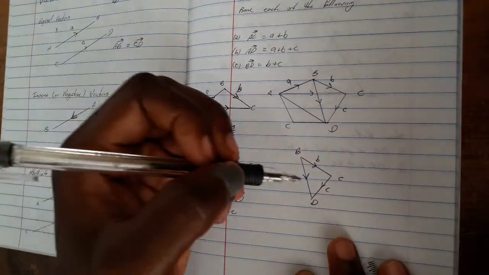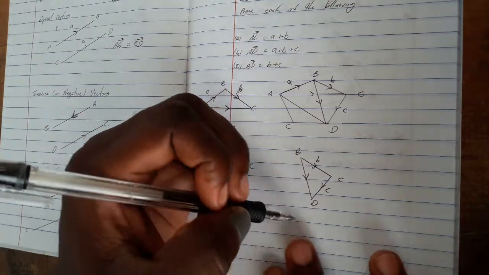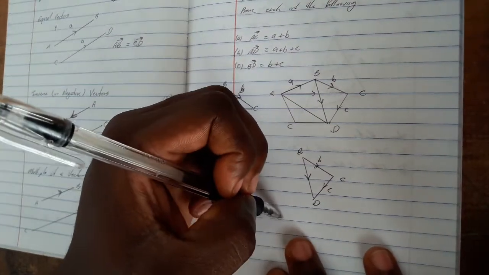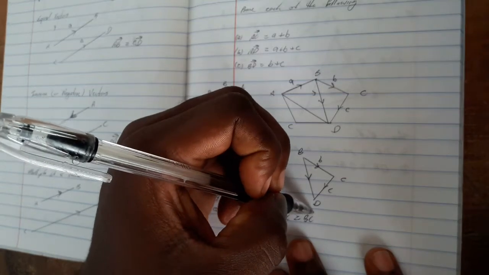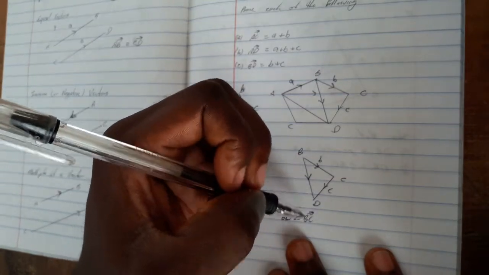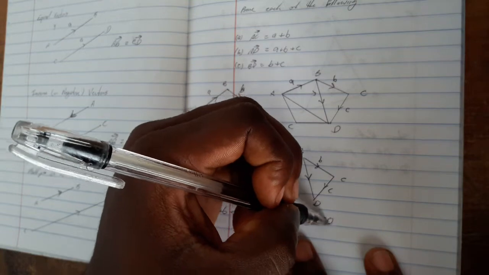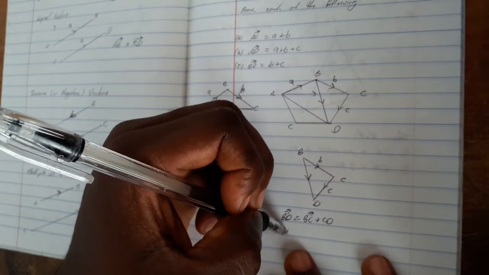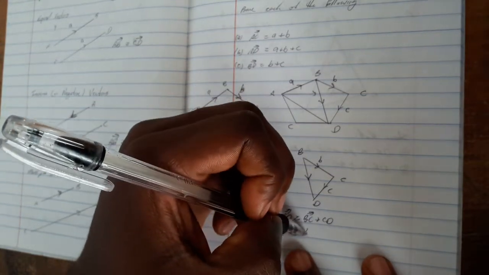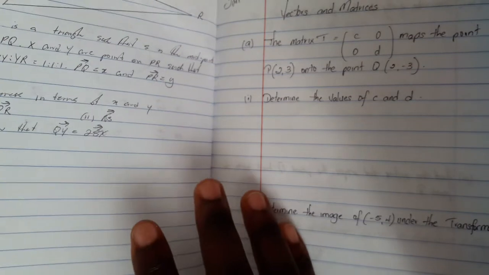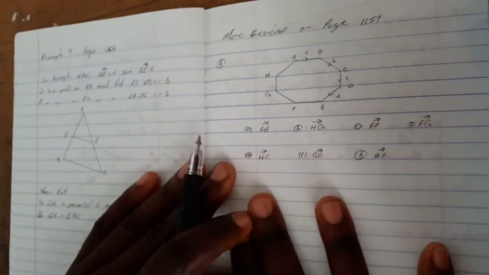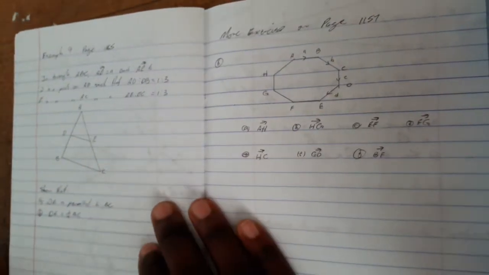So, pause the video and do it, and then you'll get the answer now. BD, the resultant vector, is equal to BC plus CD. So BD is equal to b plus c. So in vector geometry, the thing we use the most, or almost all the time, is the vector triangle law.